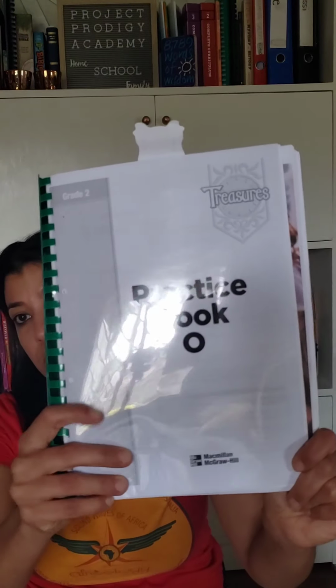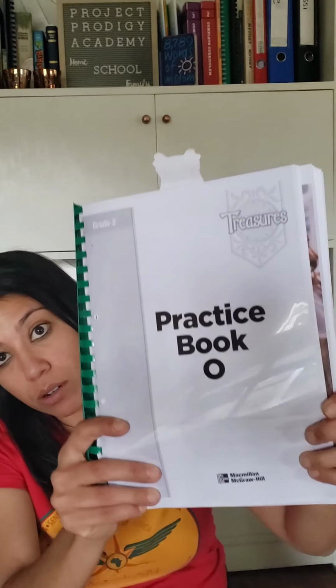So we haven't used this at all yet, because I found a better free resource, and then I also ordered and bought some other language arts curriculums and books, but this is really good if you don't have access to anything for now. It works. And if you like Common Core, this is perfect for you.